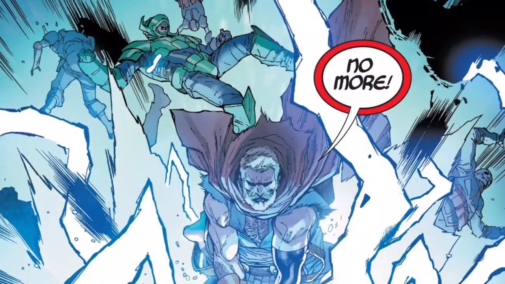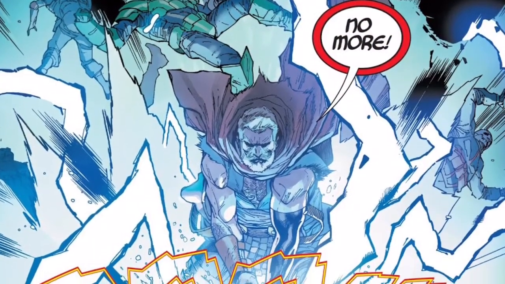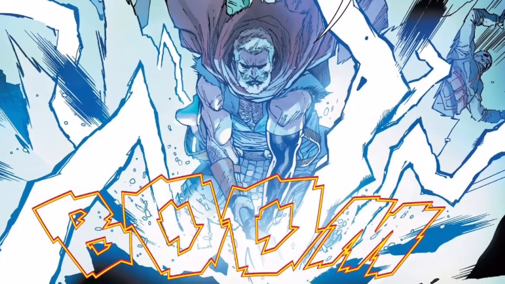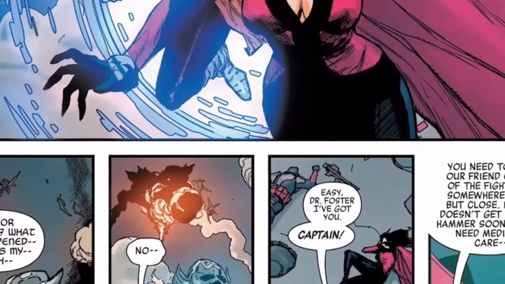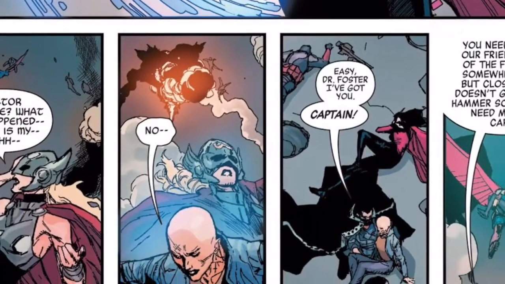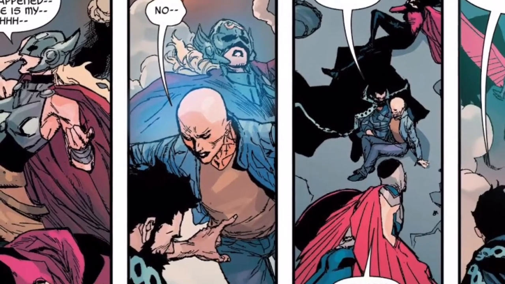"No more!" he cries as he calls down lightning to strike down the minions of Hydra and turns the tide of battle. Doctor Strange then uses a spell to bring Jane Foster back into their dimension, but without Mjolnir, she turns back into her cancer-ridden body.